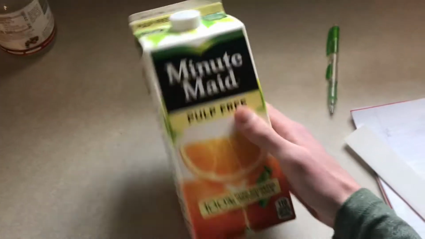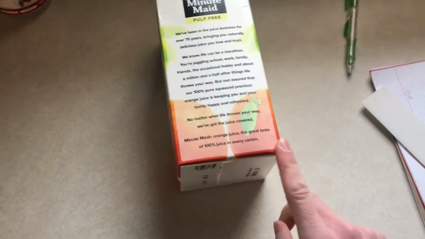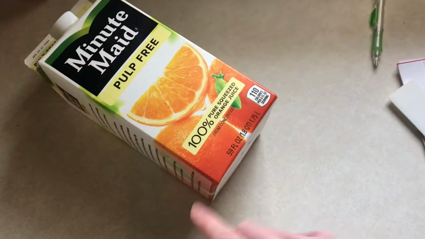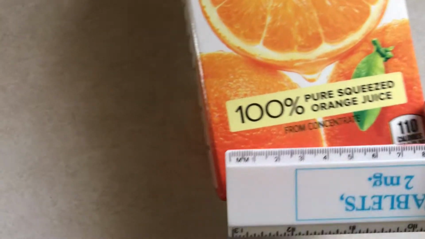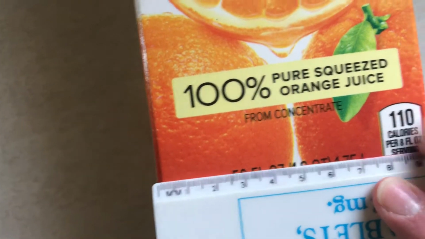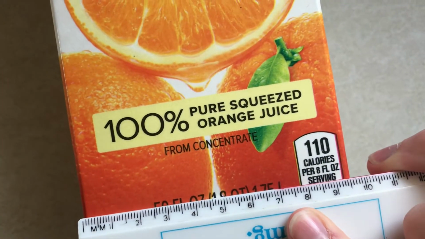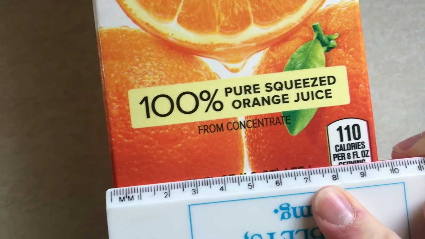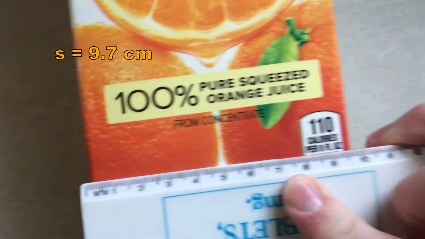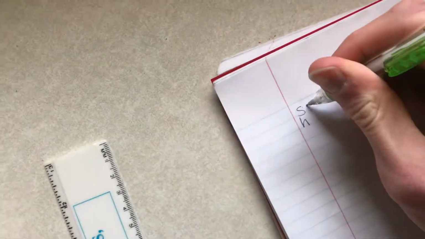So to begin, we're going to take the measurements of the height, and then since it's a square base, we're just going to take the sides, and then it'll be equal to both edges. So if we start with the side in the metric system, because obviously it is superior, it is, let's see, about 9.7 centimeters. So we'll go ahead and write that in.